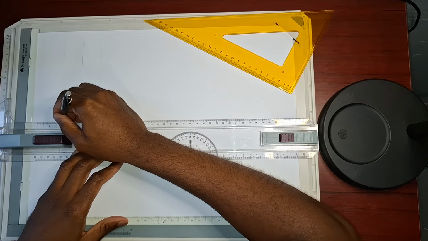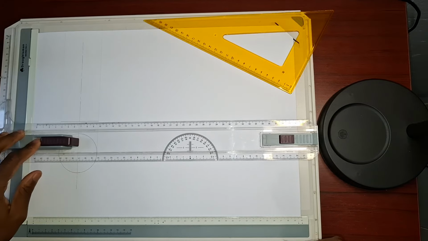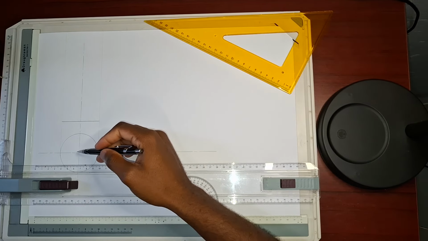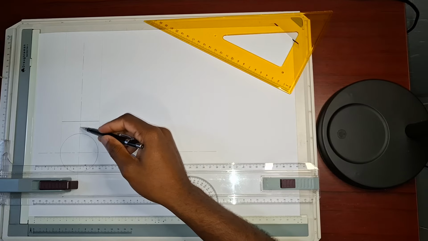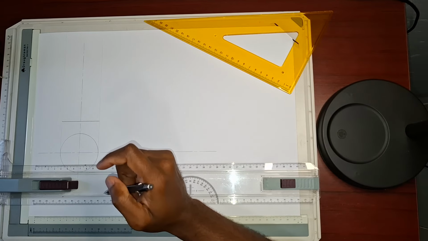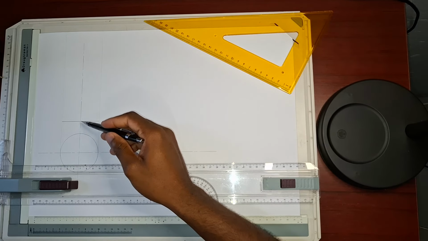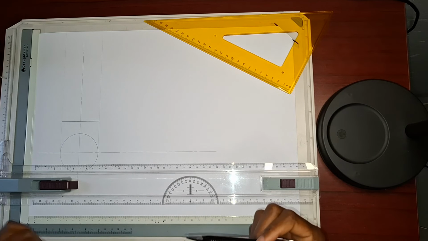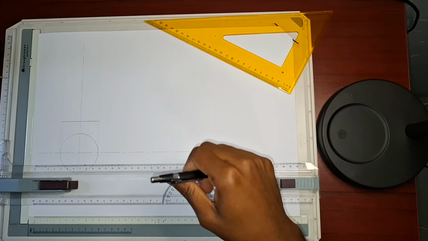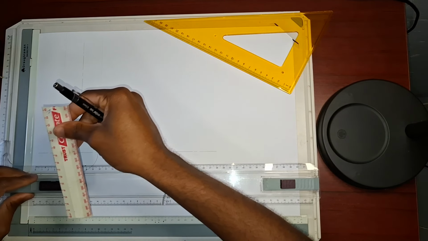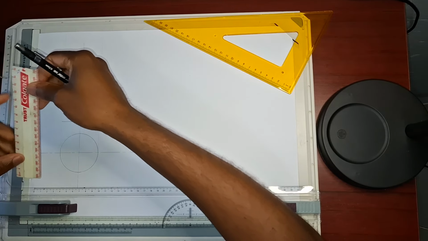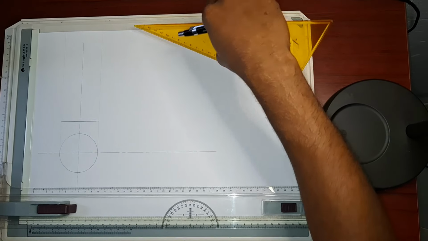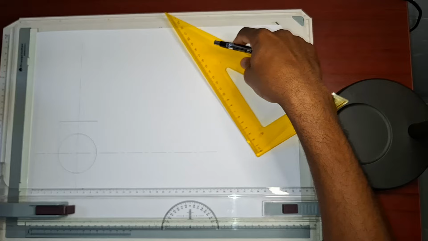I do get questions sometimes whether the distance between these two right there matters. It does not matter. The distance between the two does not matter. You can put it there, you can put it there, it really changes nothing. And then we measure 100. I'm just going to use this.